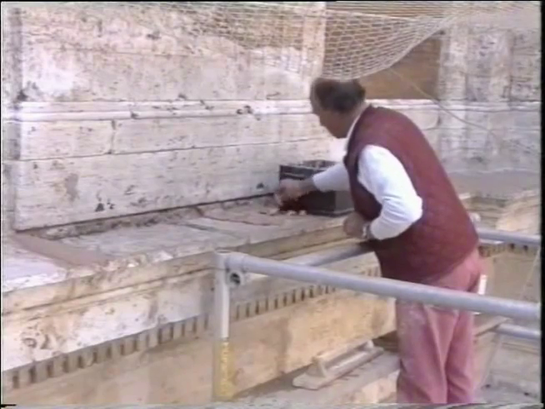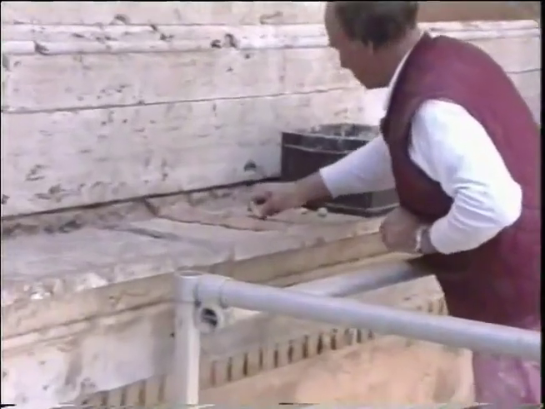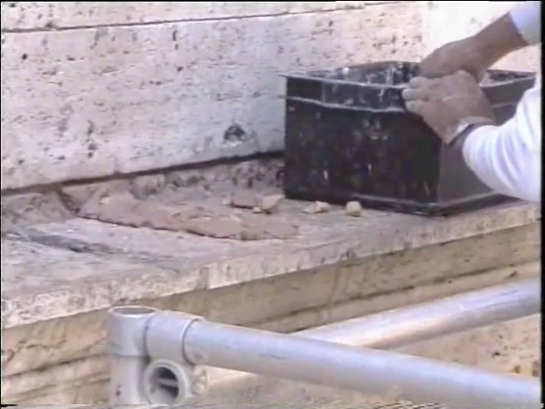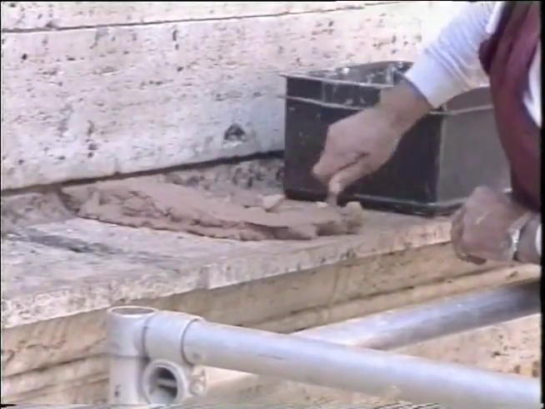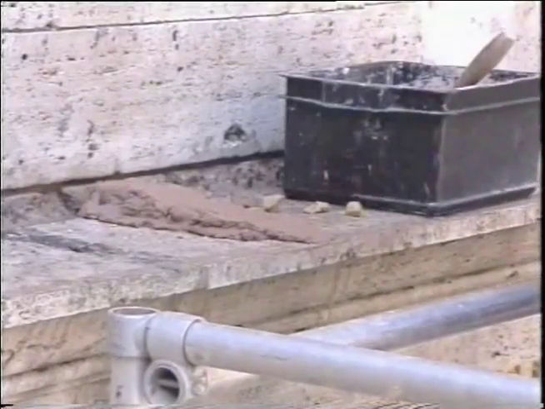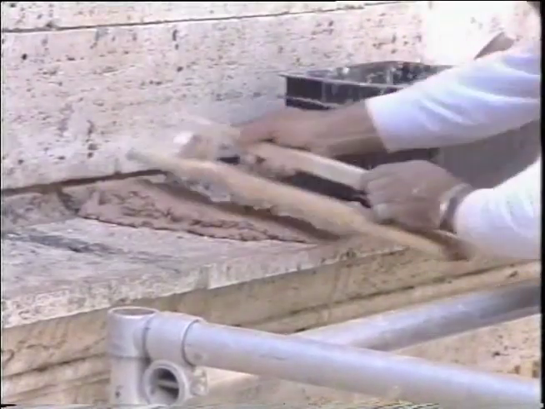To obtain a uniform result across the entire cornice, we first create reference strips. These are also made of coccioppisto, but larger brick fragments are added after being well wetted.